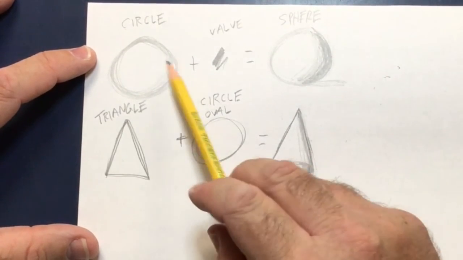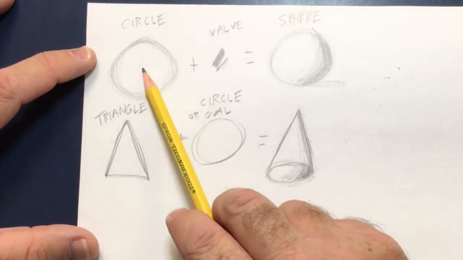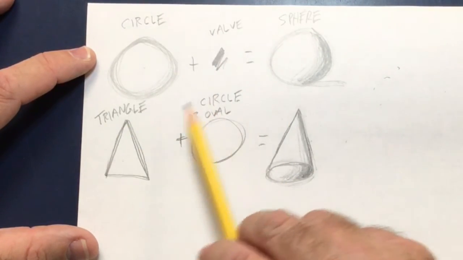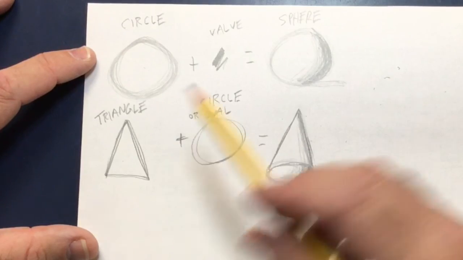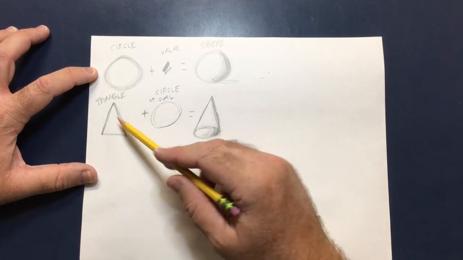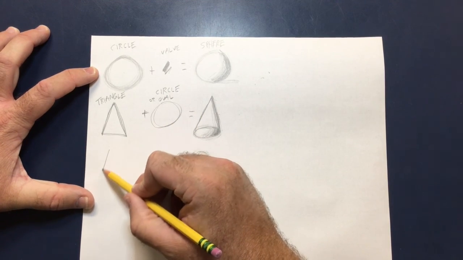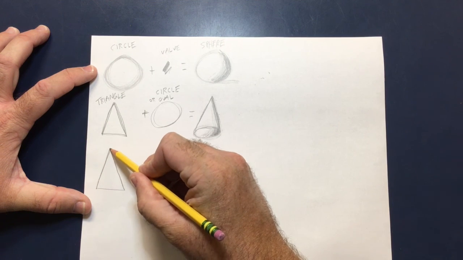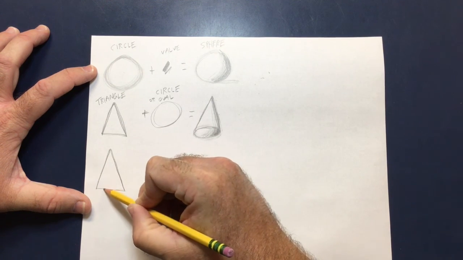Okay. All right, so we're using our geometric shapes. We got a circle, we added some shading, we made a sphere. We're using triangle, we had another geometric shape, a circle or an oval, and we made a cone, okay? So now if I go into something, let's stick with the triangle because this is another easy one that everybody likes to learn. It's weird, man. Super simple, but hey, we got to do it. We got to learn how to do it.